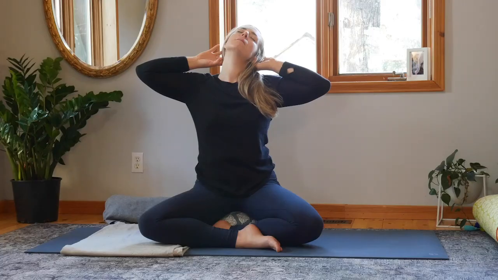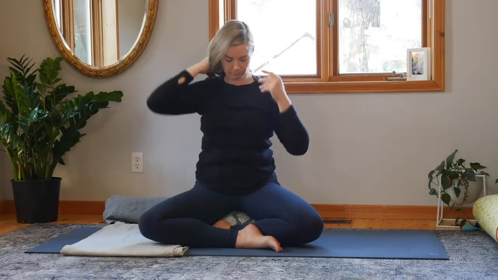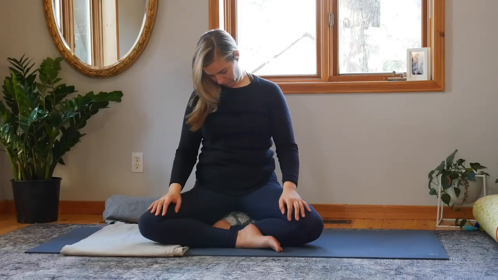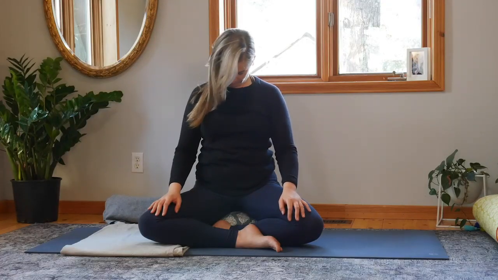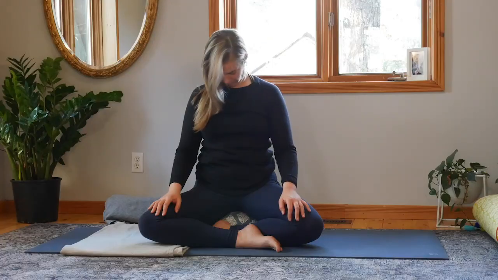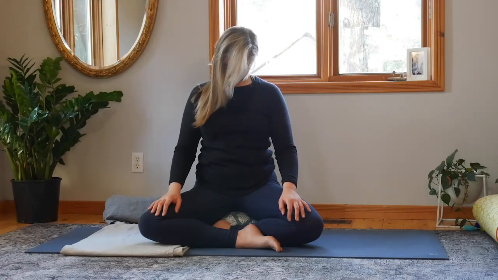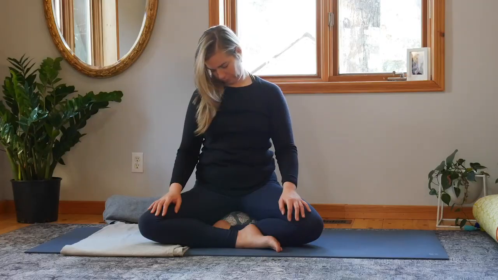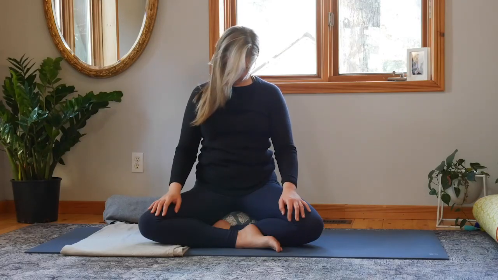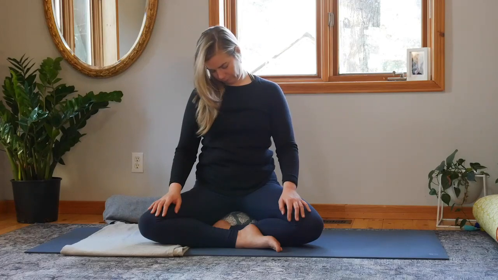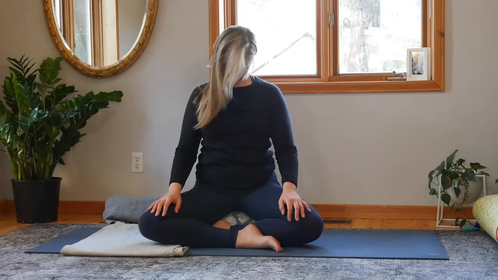Lower your chin back to center and then bring your chin toward your chest and do some very small semicircles here. Head a little to the right, little to the left, but mostly staying in that space over your heart space. And then eventually land at center.